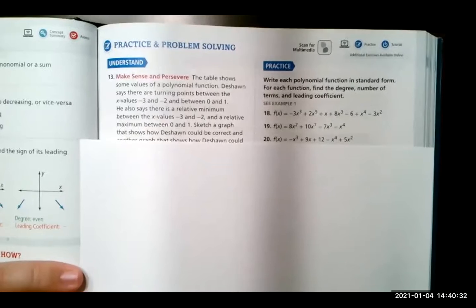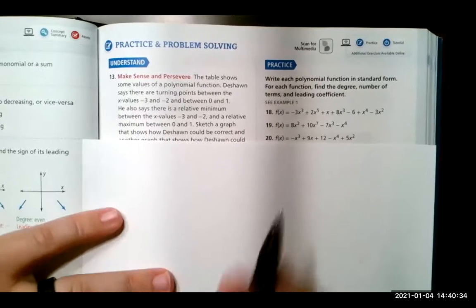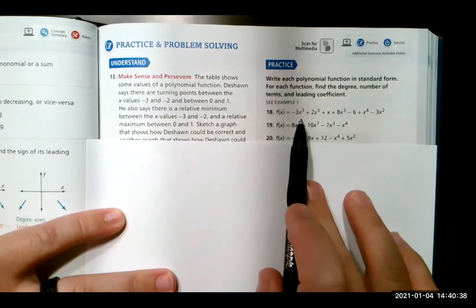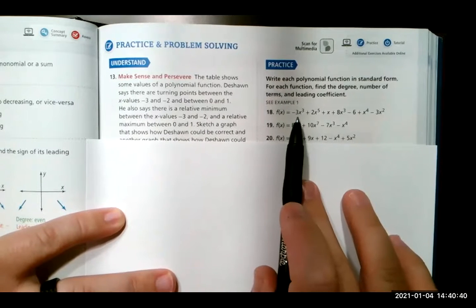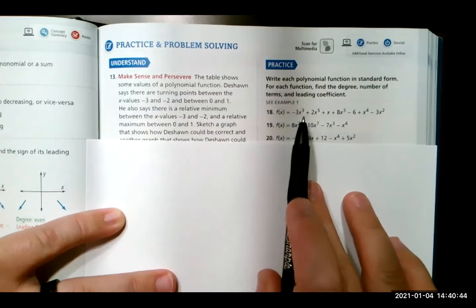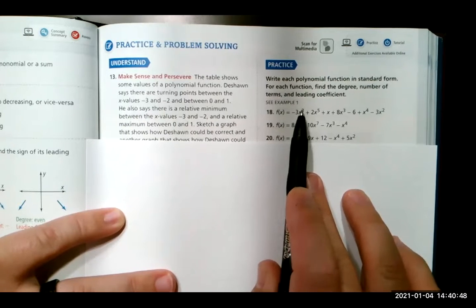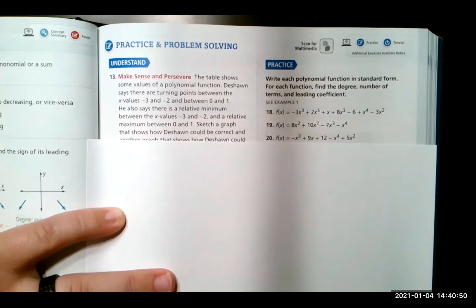Okay, so number 18. Again, like I said, there are like terms that I can add together. So just a quick rundown, if you don't remember what like terms are, which terms you could add together, it has to be the same variable to the same power. That's really important. Same variable to the same power.